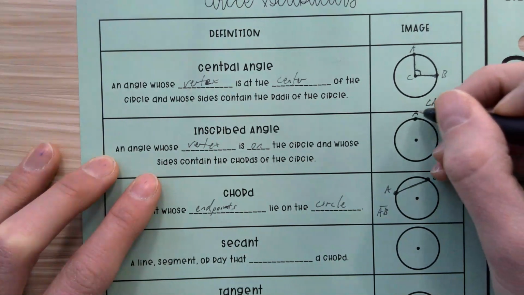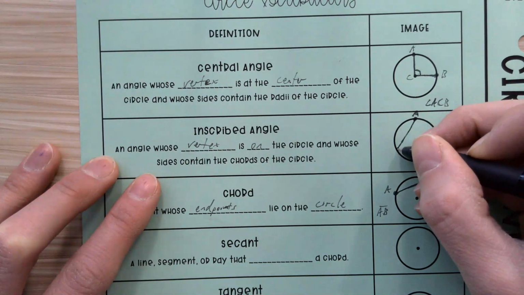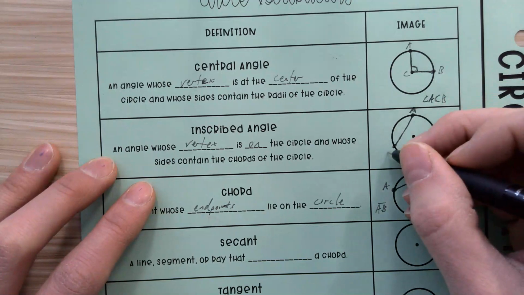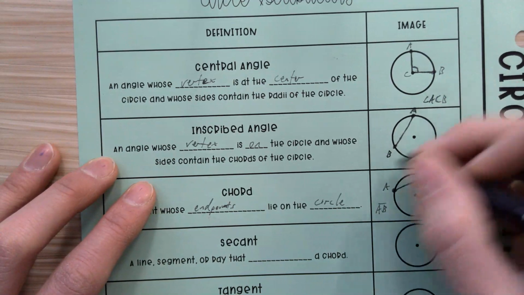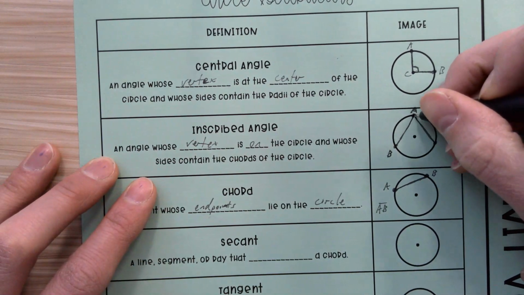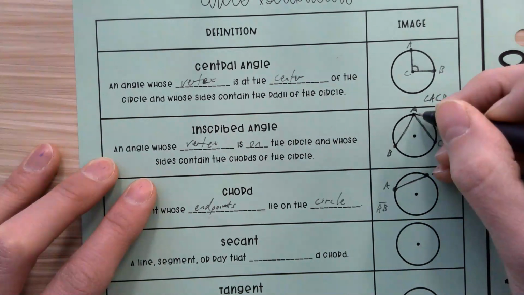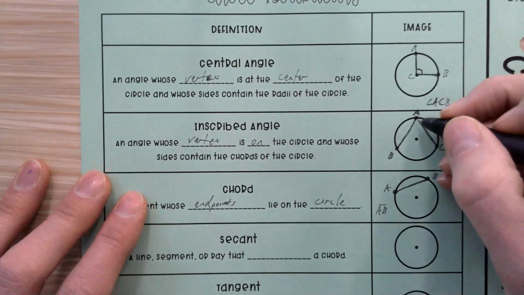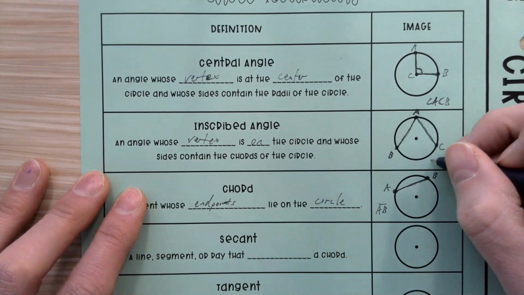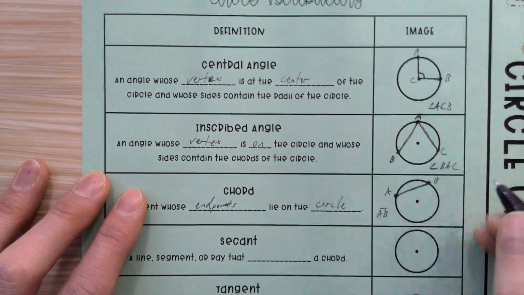So if we have a point A here on the circle, and we have a chord that doesn't necessarily pass through the center, it could pass through the center, B, and then another chord over here, C. The angle A is an inscribed angle because its vertex is on the circle, and the sides contain chords of the circle. So this would be angle BAC, or simply angle A.